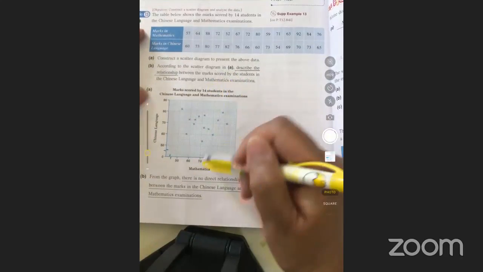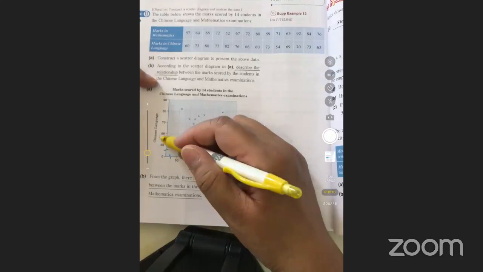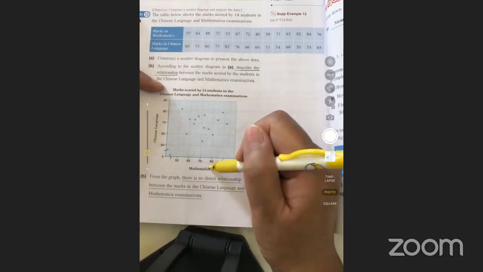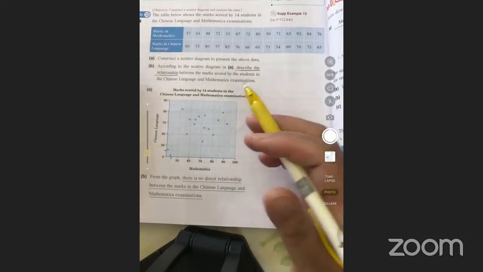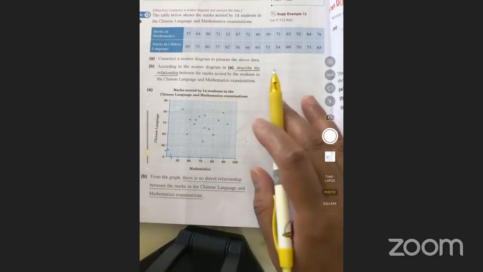And then between the mark scores by the students in the Chinese language and mathematics examinations. It means someone is thinking about any relationship between Chinese and mathematics. Will it be the case that if someone is good in Chinese language, that person will also be good in mathematics?